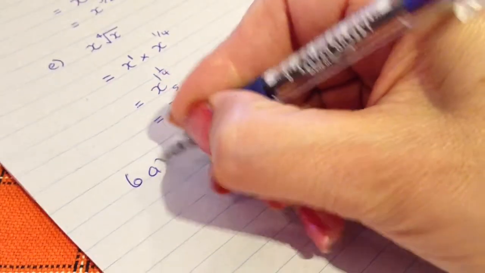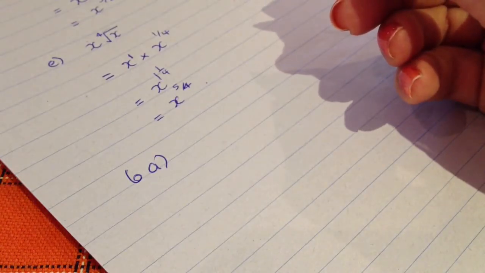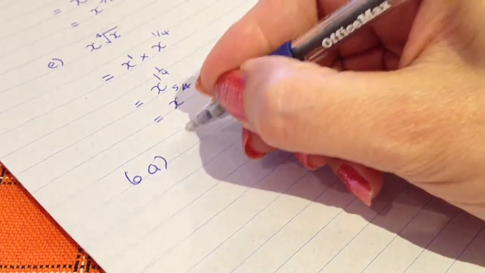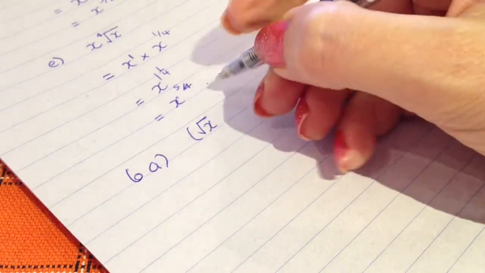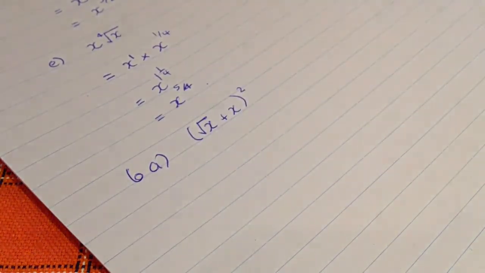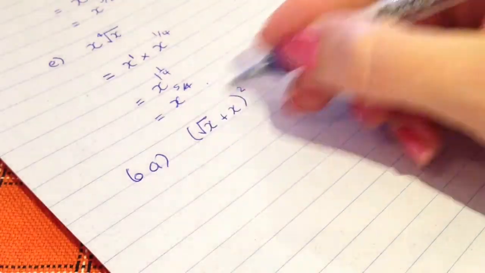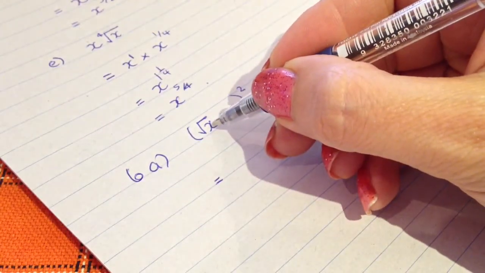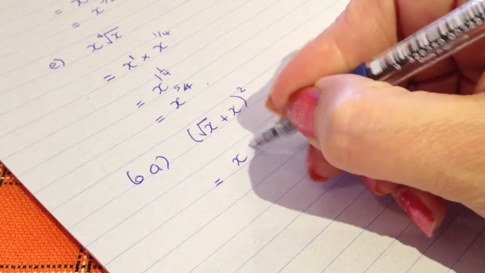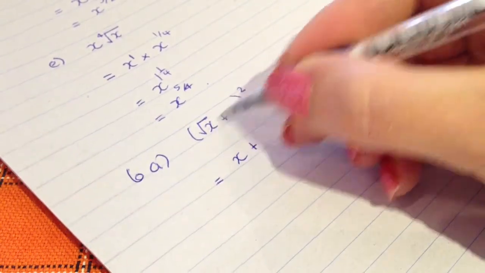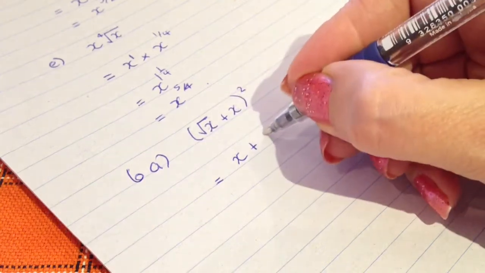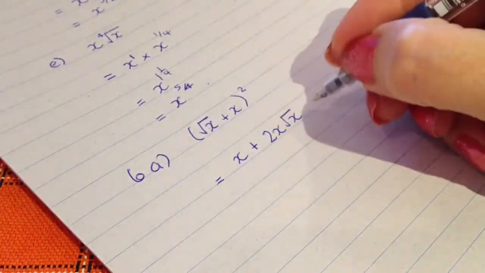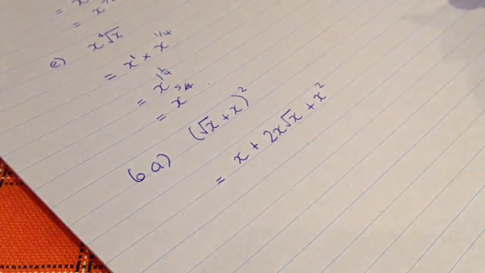Question 6A is asking to simplify and write with powers or write within indices. First one is root x plus x all squared. Okay. Binomial expansions, okay, you should remember those. So root x times root x happens to be x. Then multiply your two terms together, x times root x, and double it. So you're going to get 2x root x. Right? Then take the next term and square that as well. So x times x is x squared.